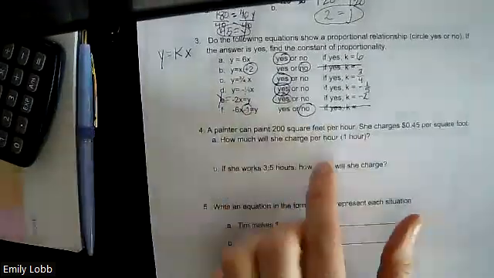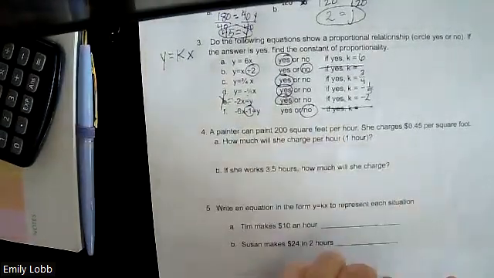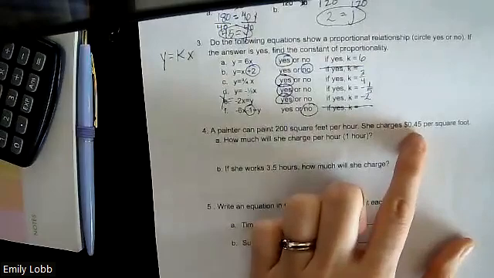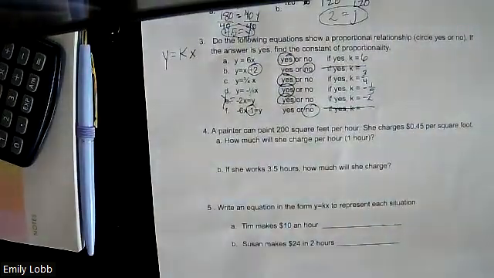Okay, a painter can paint 200 square feet per hour. She charges 45 cents per square foot. How much can she charge per hour? Whoa.